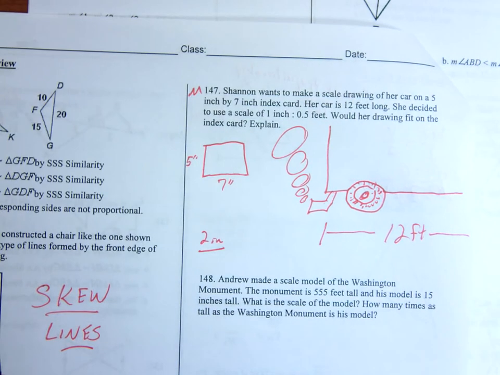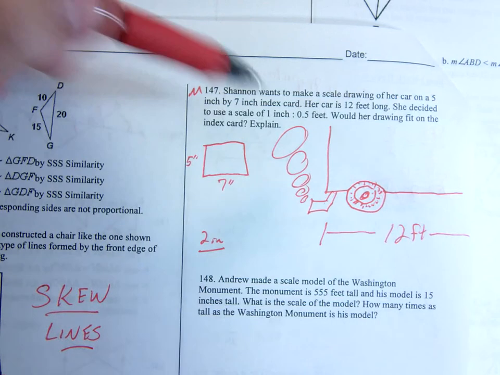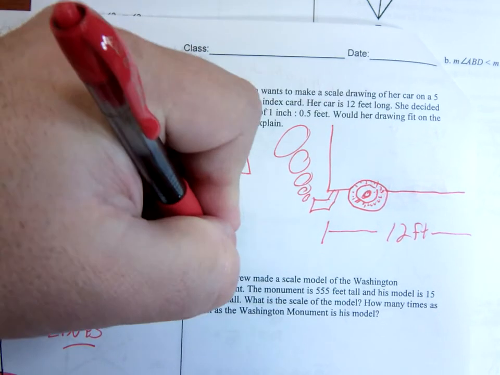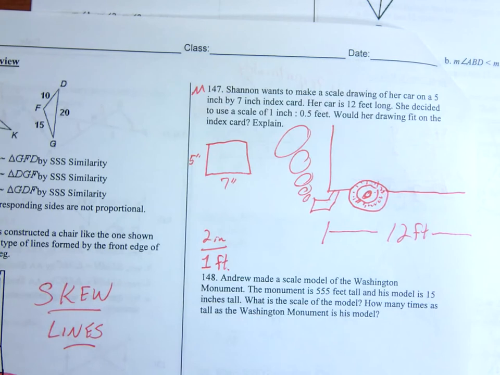I've doubled, so if I go from 1 inch to every half foot, doubling that would be 2 inches to every what? 1 foot, yeah. So now we're dealing with whole numbers basically. That's fine. So this gives me a conversion rate.